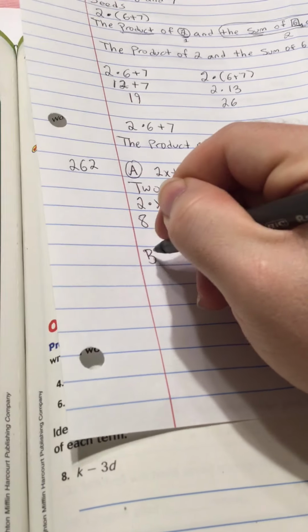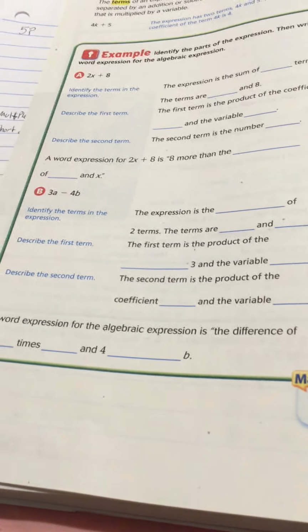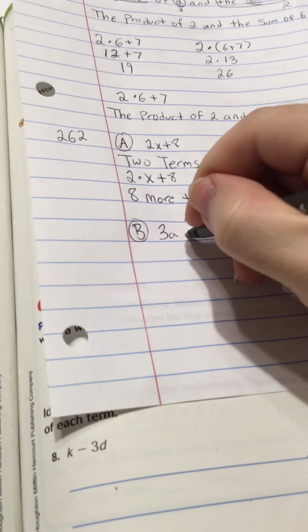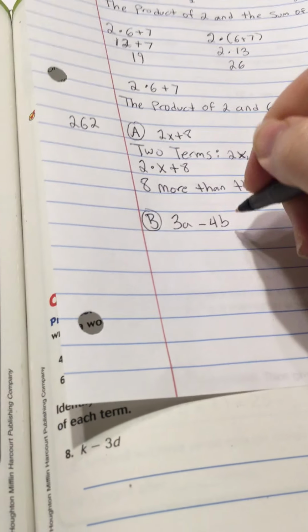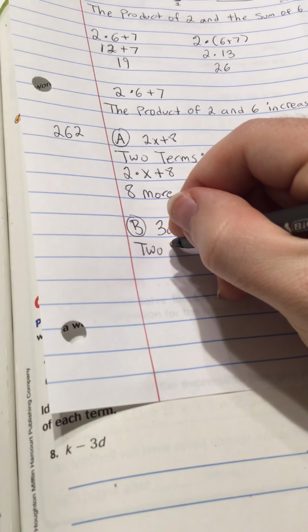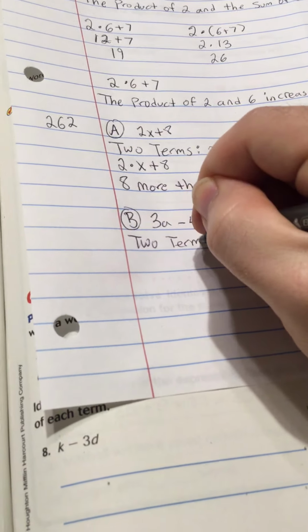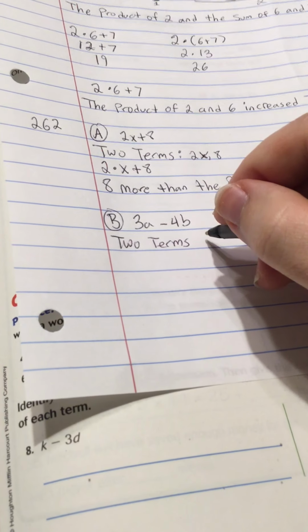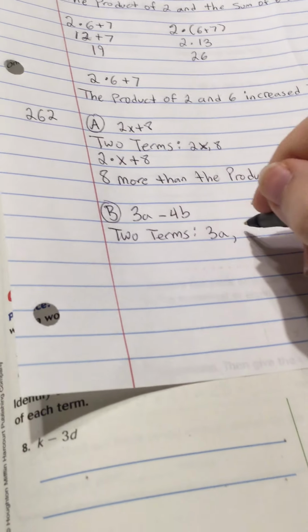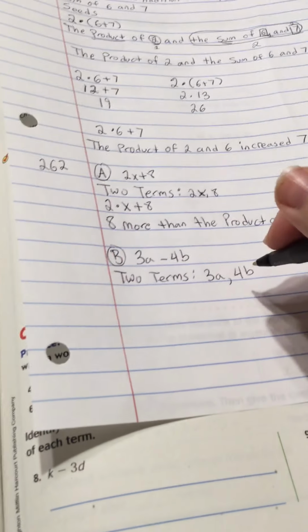For B, they're giving us 3a minus 4b. So again, we have two terms. We have 3a and 4b.